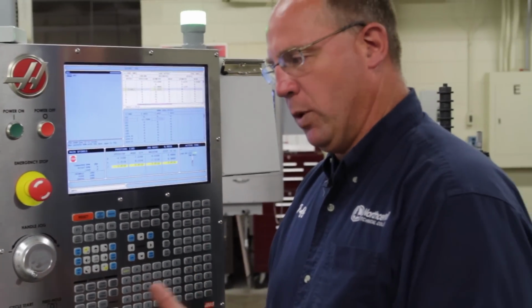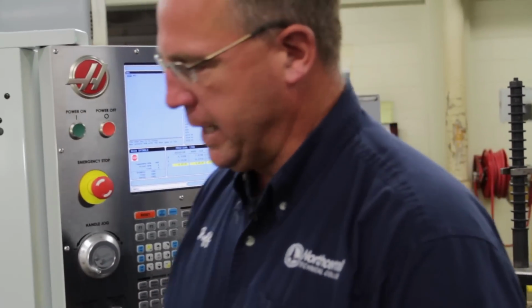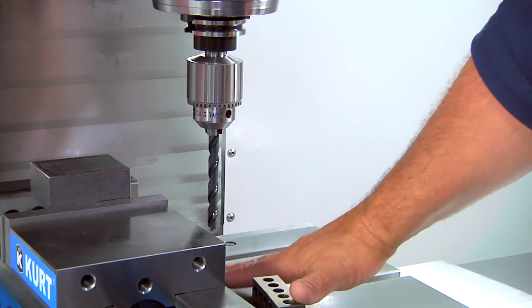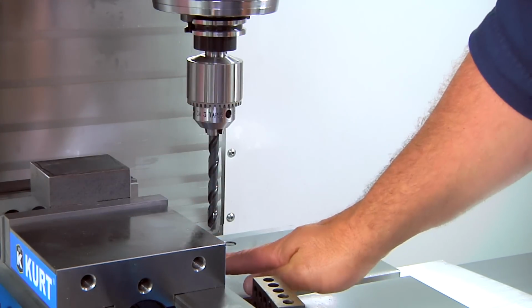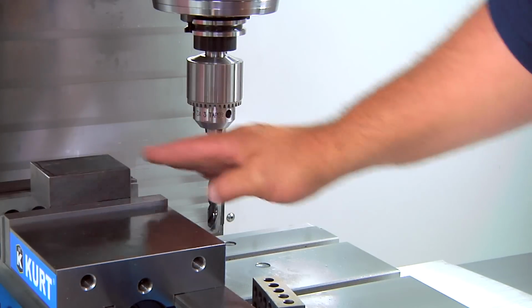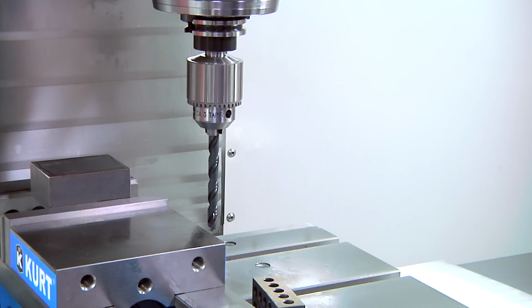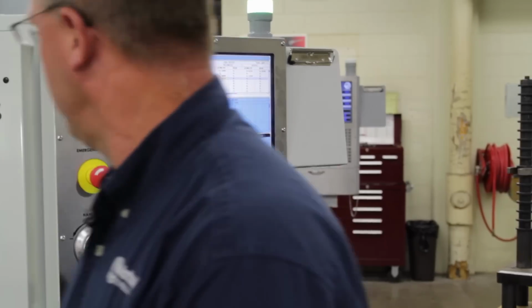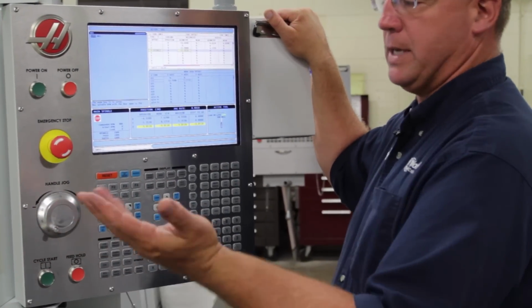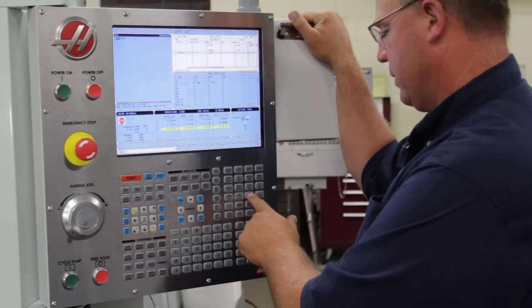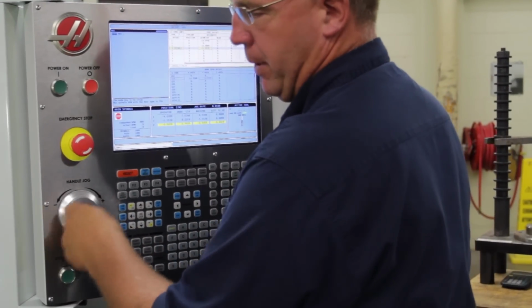There's a couple different ways you can do it. You could actually get a height gauge and measure from here to here. That's all you're looking for, a difference from here to here. Or we can use our spindle, and using the values off the machine, we're basically going to use this as a tape measure. So I'm going to hand jog it up above the part.